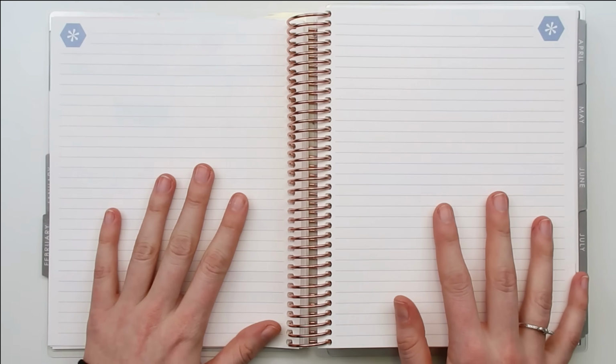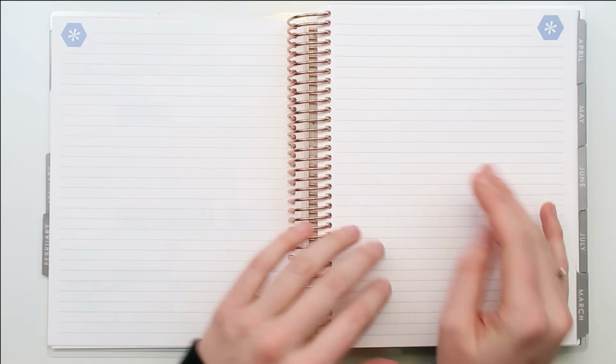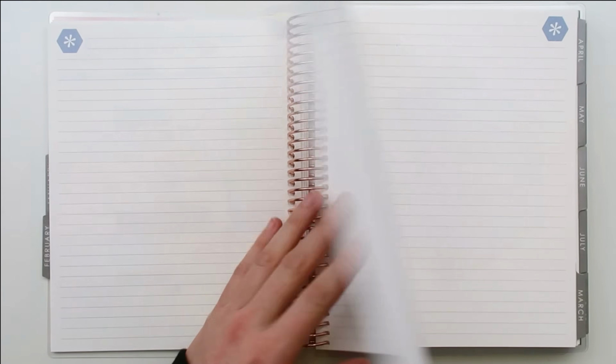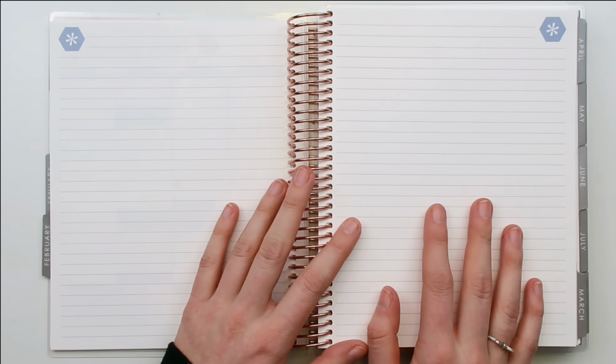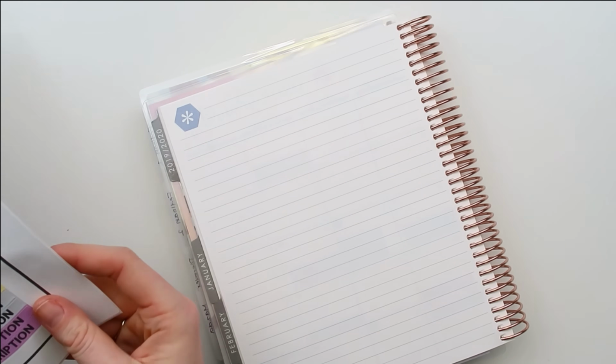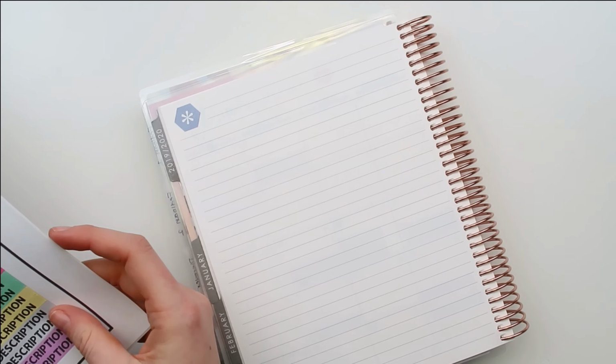So for this month, I'm just going to put my spending trackers in here and then try to figure out something else useful to do with these 2 pages for the month. I don't have any ideas right now, so if you guys have any ideas on what to use those pages for, let me know. But we are going to go ahead and set up my spending trackers.